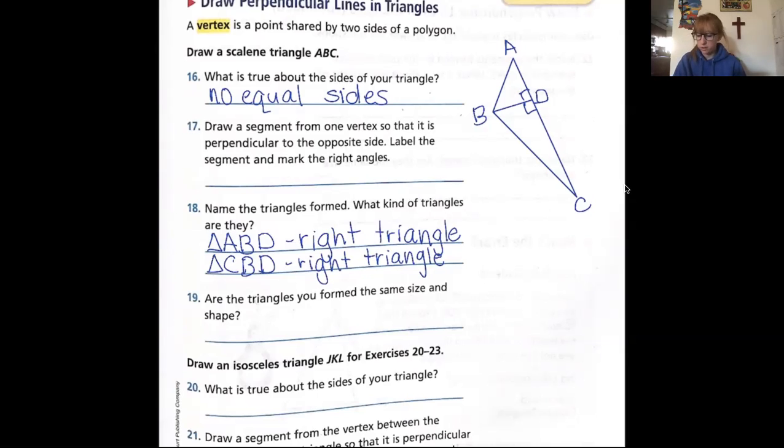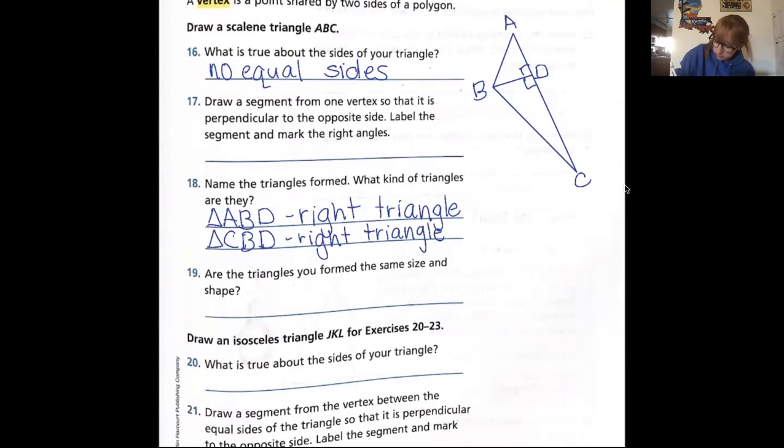Are the triangles you formed the same size and shape? I mean, we can very clearly see that they are not, because we started off with a triangle that had no equal sides. So our triangles are not going to have the same size and shape. There's just no way. So we would say no.